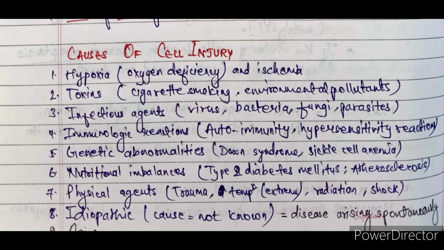So what is cell injury? If a normal cell experiences any kind of injurious stimulus and the cell is not able to adapt, then the cell will go through cell injury.